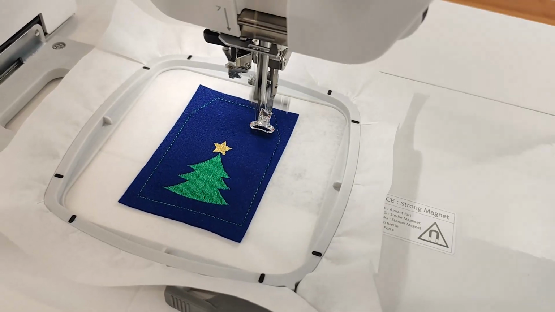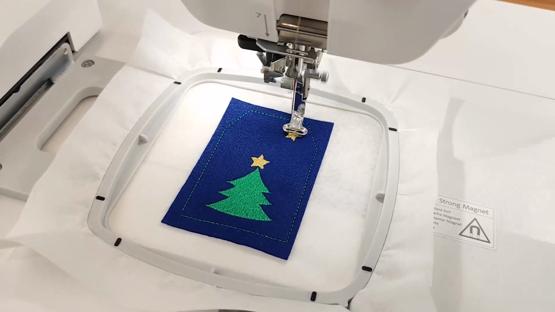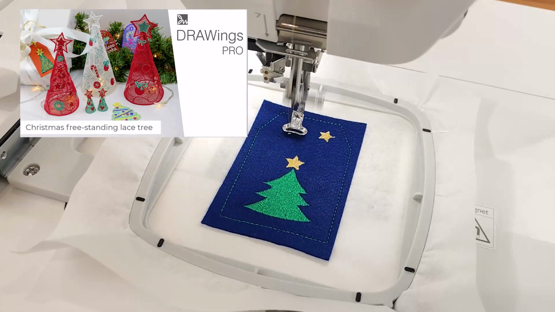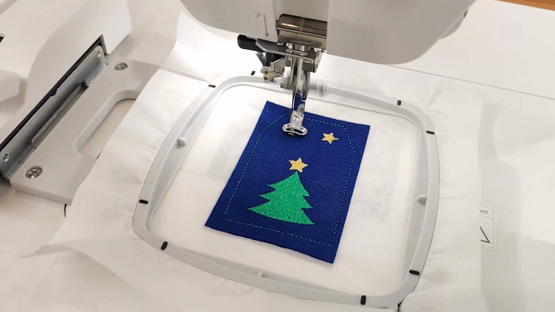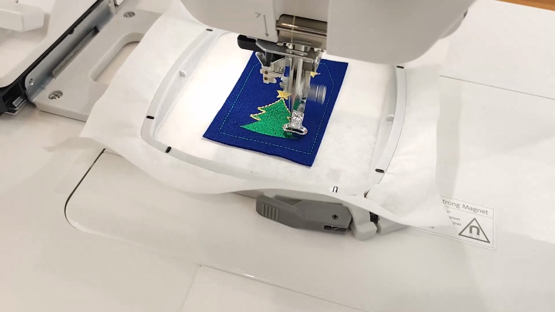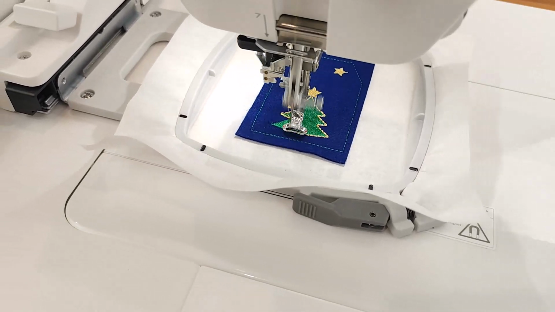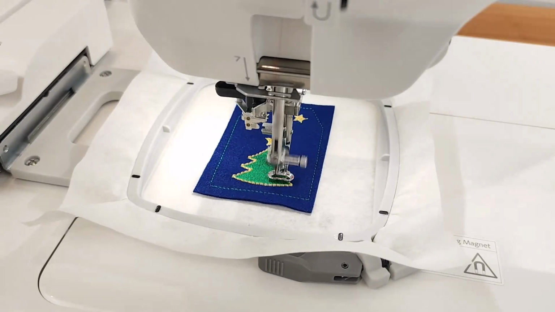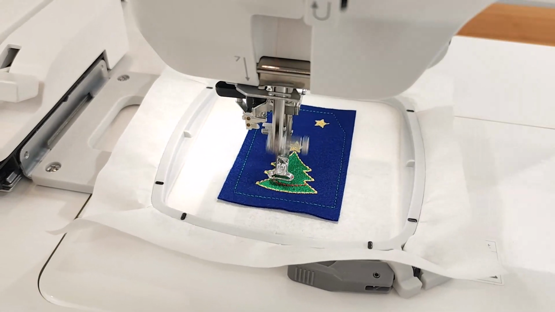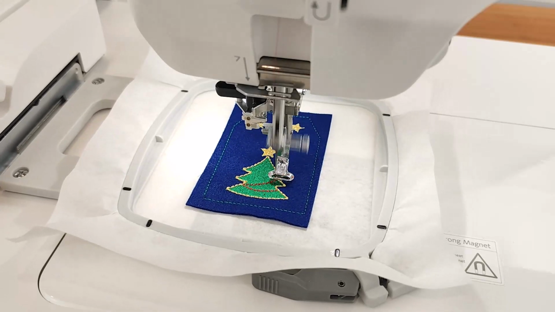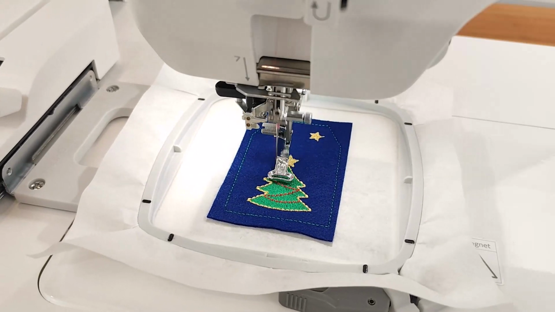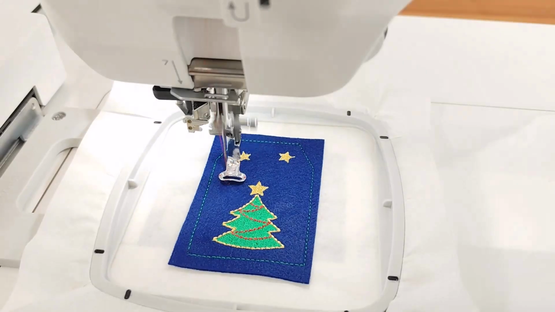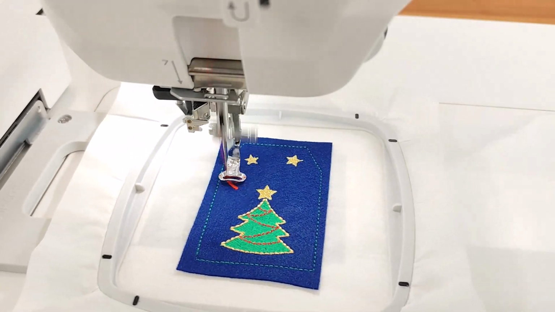For the stars and the tree outline, I prefer to use a metallic thread. You may also want to have a look at the freestanding lace Christmas tree project for more information on the use of metallic threads. We also use metallic thread for the garland that decorates the Christmas tree. Now is the time for the name to be embroidered.